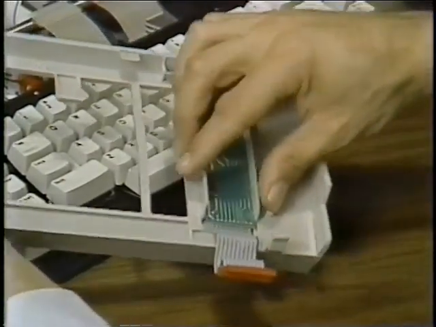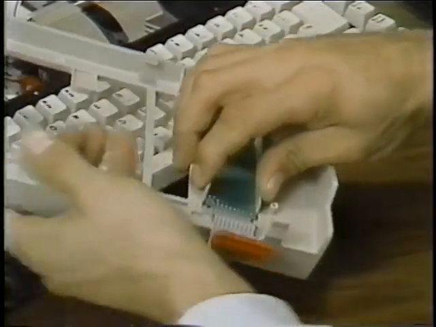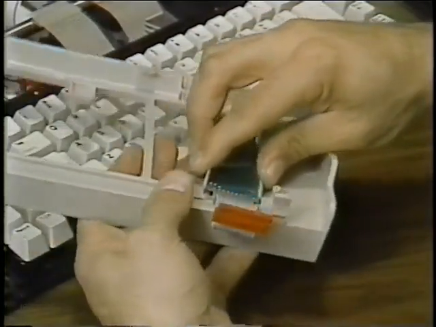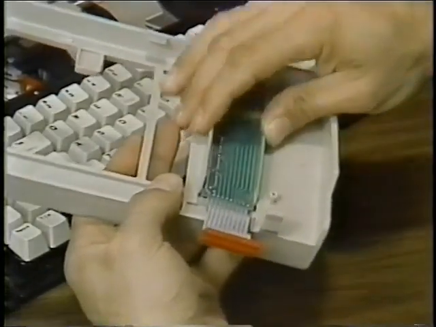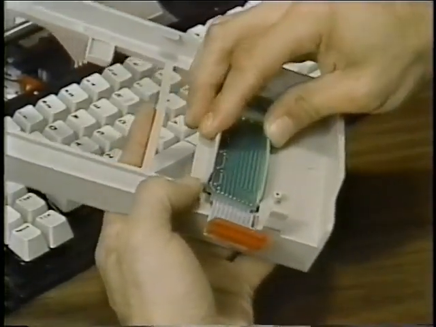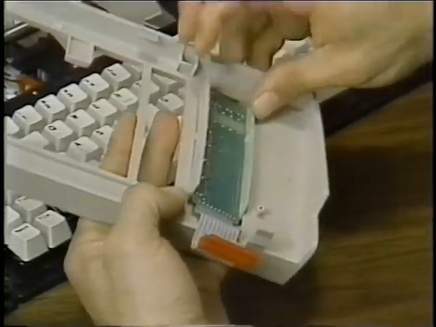To remove it, carefully squeeze one side of the plastic mounting bracket and push it through the top of the keyboard cover. Then push the other side of the indicator panel through the cover.